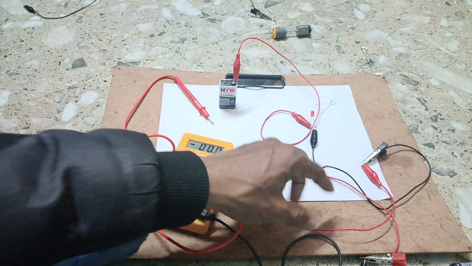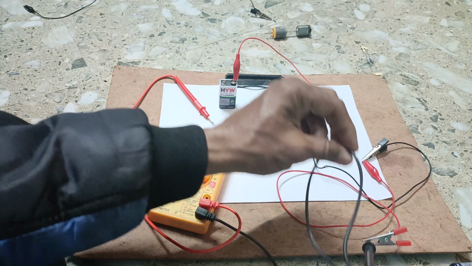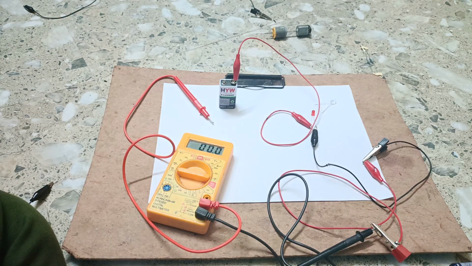Because we have changed the variable resistance, and so the current increases and we are getting this current.